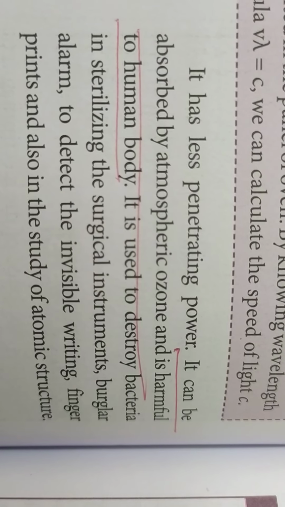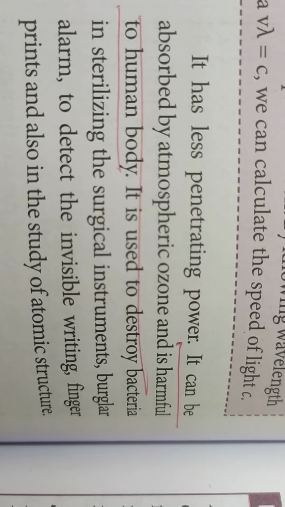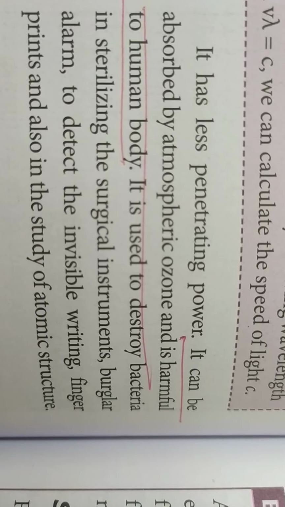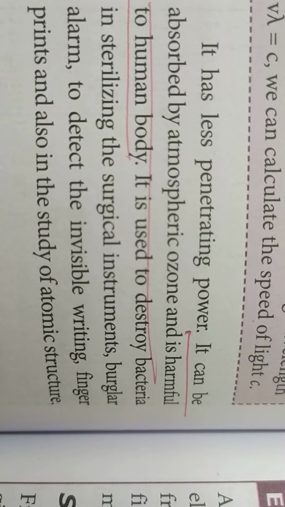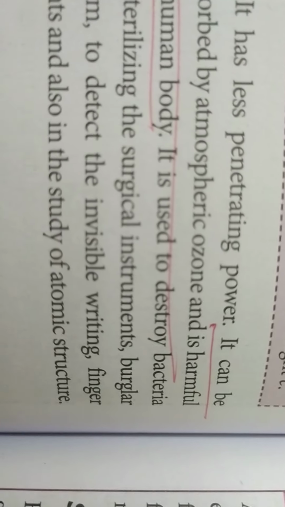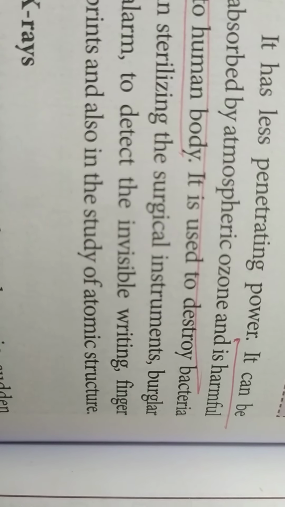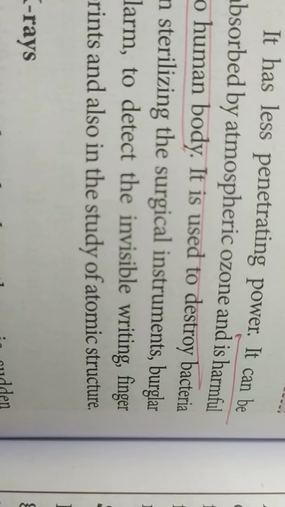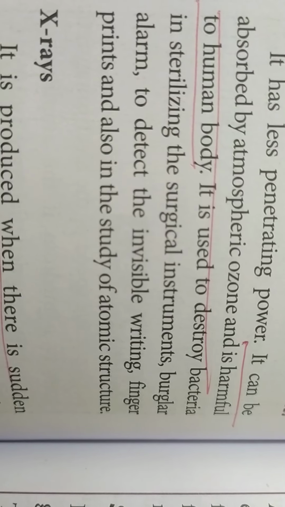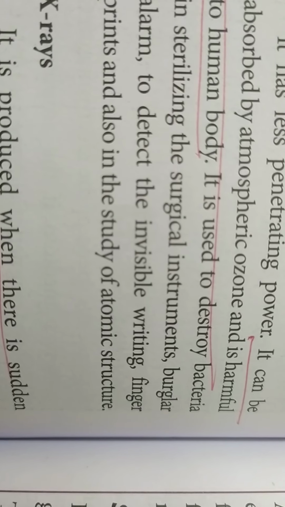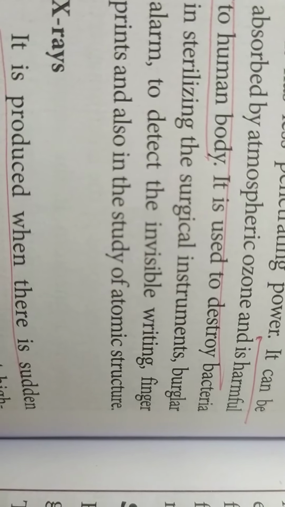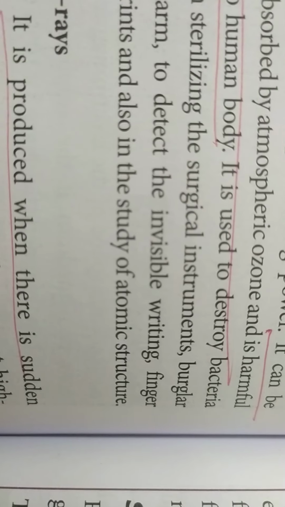It has less penetrating power, and it is absorbed by atmospheric ozone, or otherwise it would reach our body and cause some harmful effects. It can also be used for sterilizing surgical instruments, in burglar alarms, to detect invisible writing and fingerprints, and in the study of atomic structure. Even forgeries can be identified with the help of these ultraviolet rays.